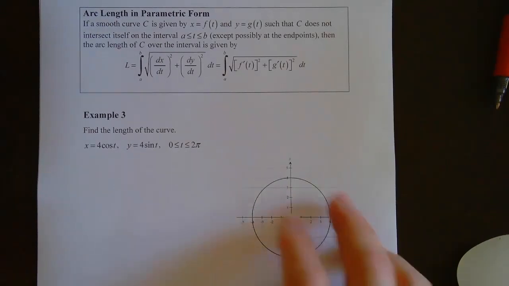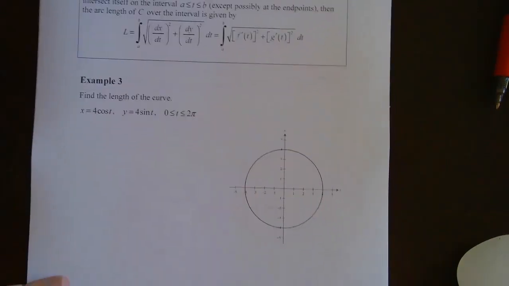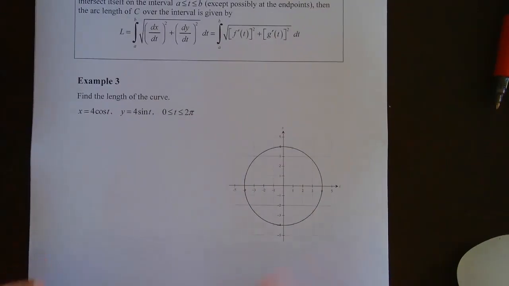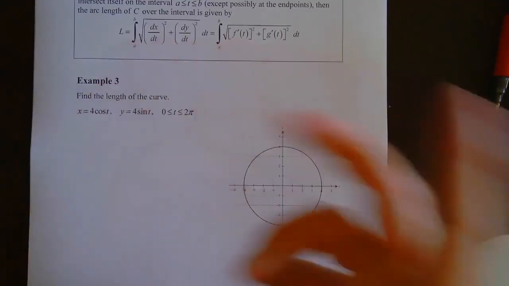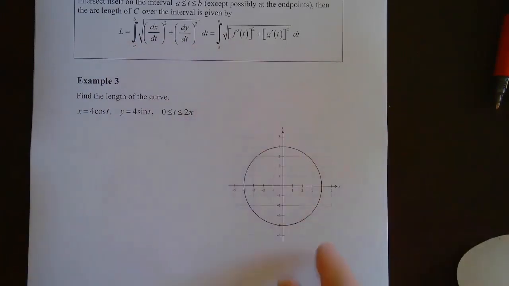Now, looking at this right here, if there's symmetry, sometimes we can take advantage of symmetry to help us figure out an easier way to do the integral. So we could integrate from 0 to 2 pi and go all the way around, because there's no intersections, like they said. It's a nice smooth curve.